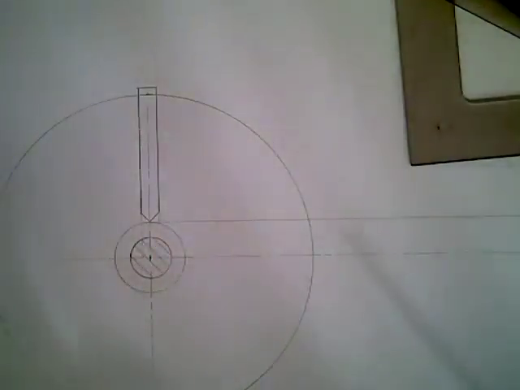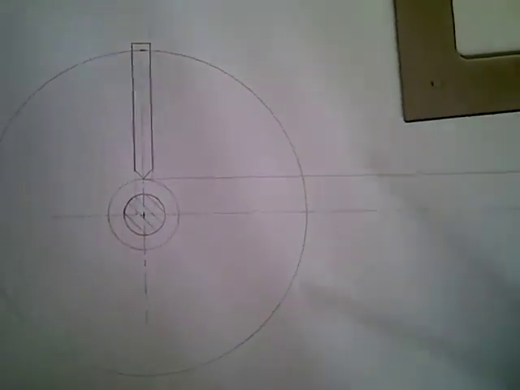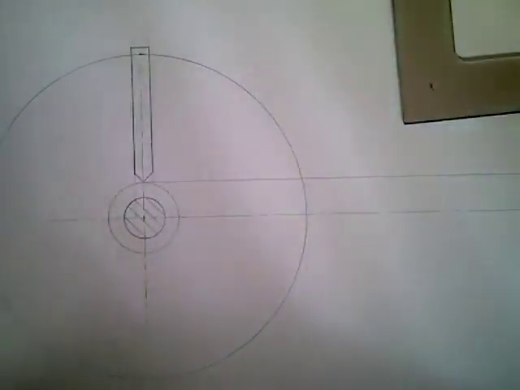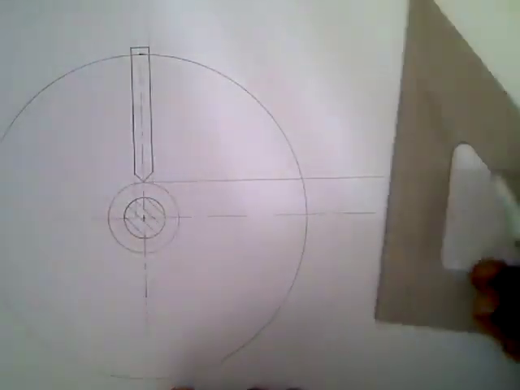Mine is a little bit darker, just for your benefit, guys. Now I know where I can start drawing my profile.